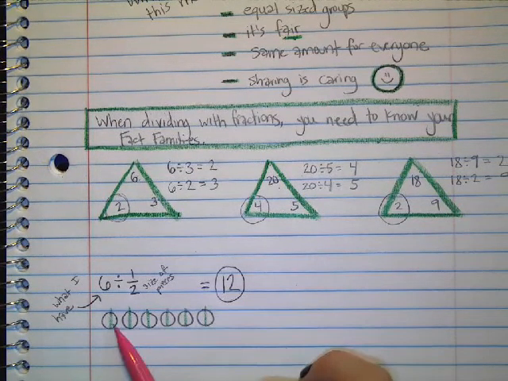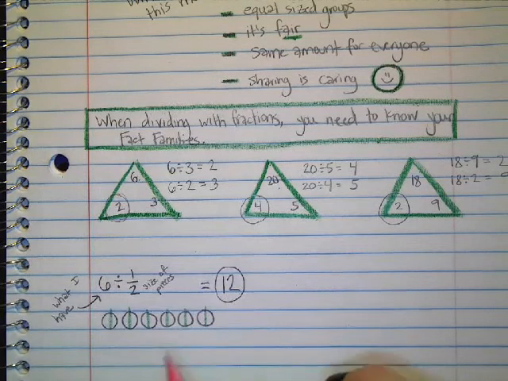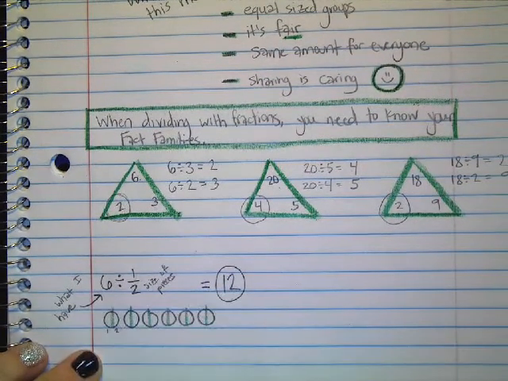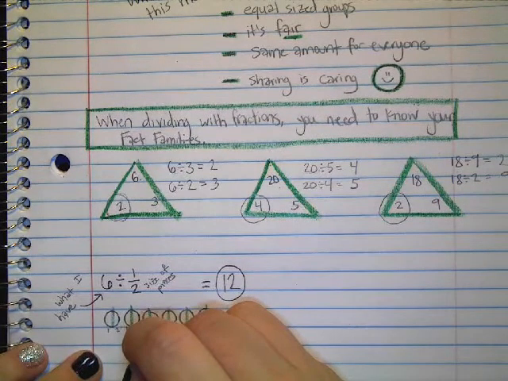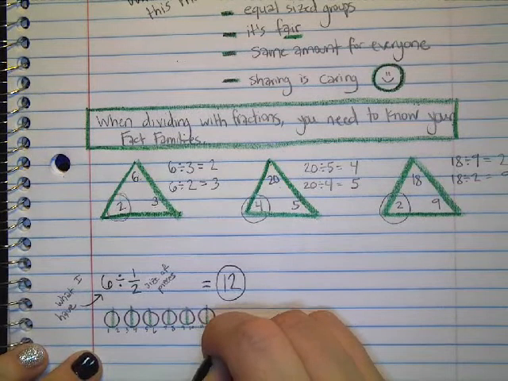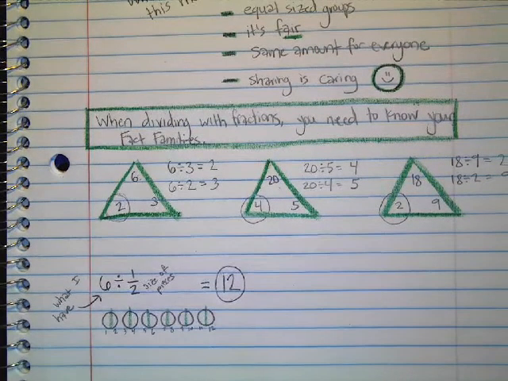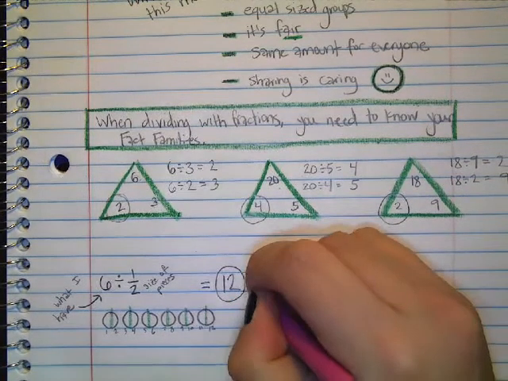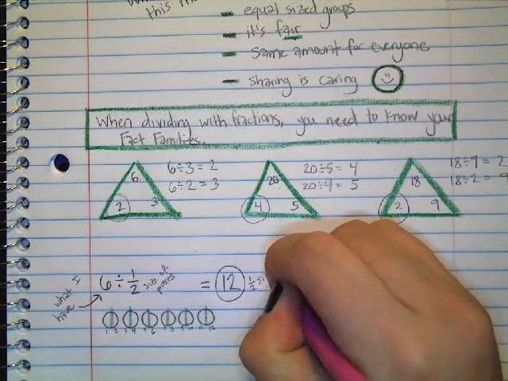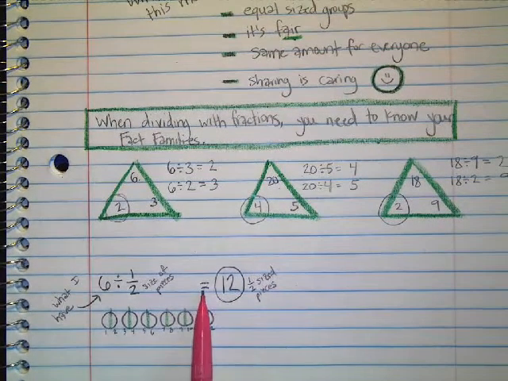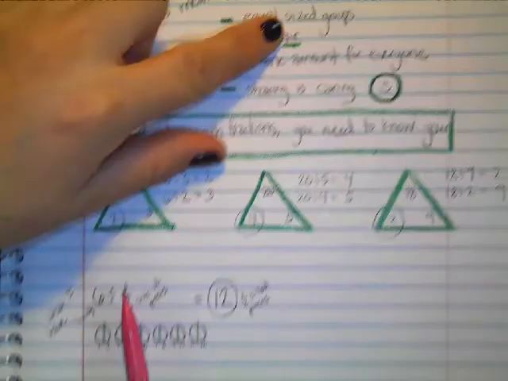Well, here's why. It's not that I have 12 wholes. I have 12 pieces. Let's just double check that. I have 1 half-size piece, 2 half-size pieces, 3, 4, 5, 6, 7, 8, 9, 10, 11, 12 half-size pieces. So I don't have 12 wholes. I have 12 half-sized pieces.